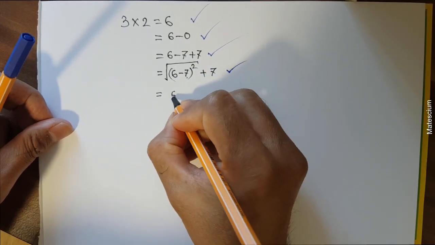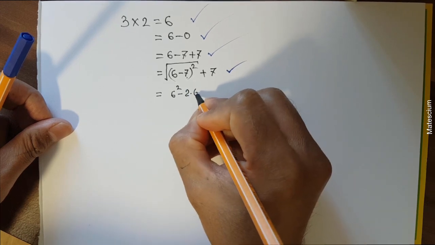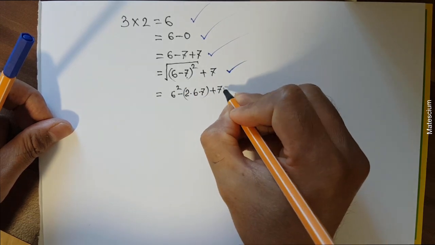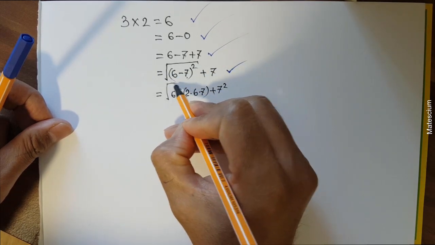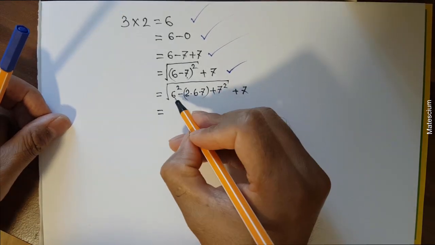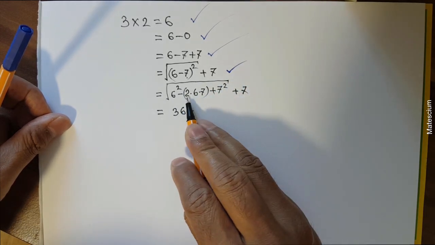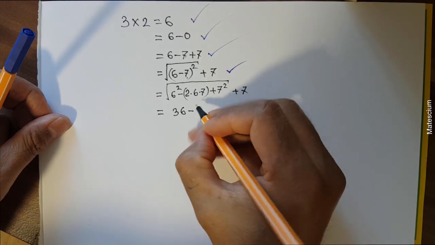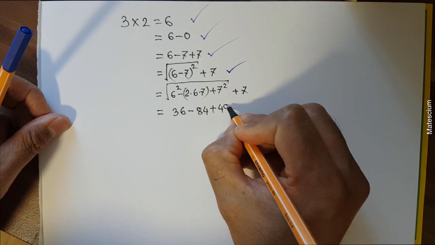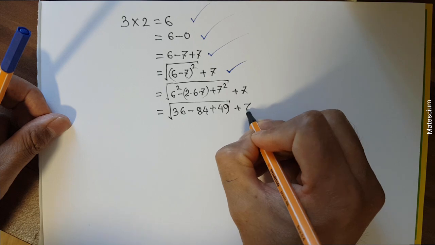That means 6 squared minus 2 times 6 times 7 plus 7 squared, and this square root remains exactly until here, plus 7. 6 squared means 36, minus 2 times 6 times 7 is 84, and 7 squared means 49, and this square root remains here, plus 7 as it is.